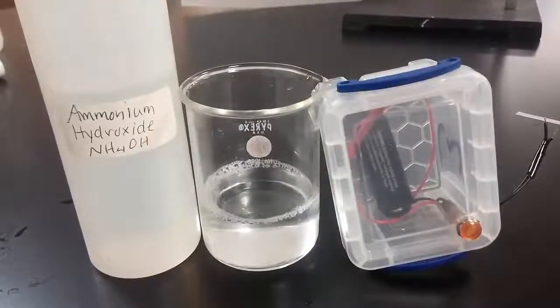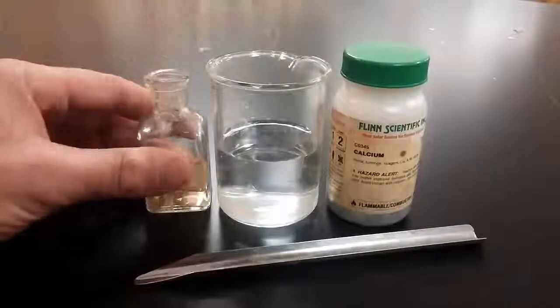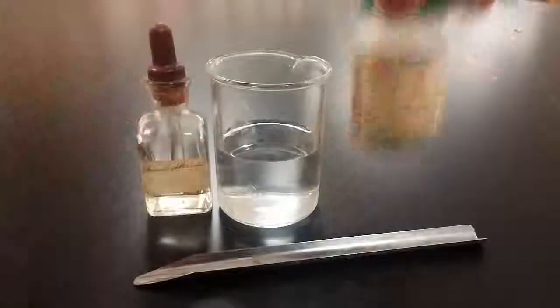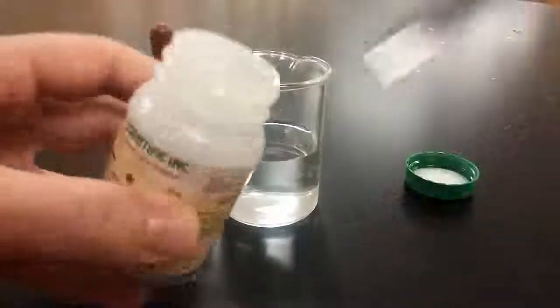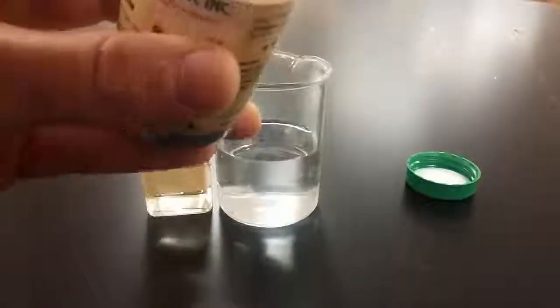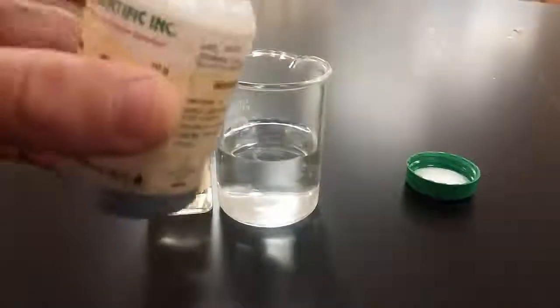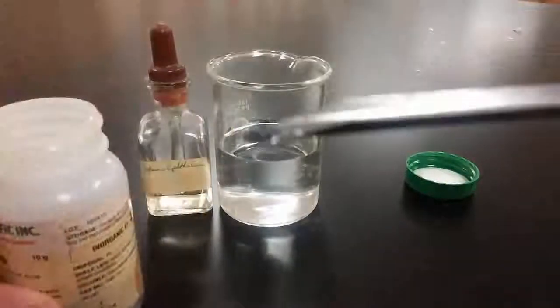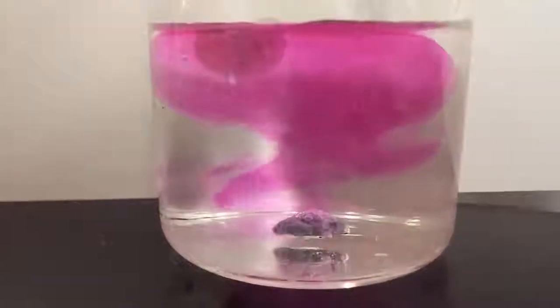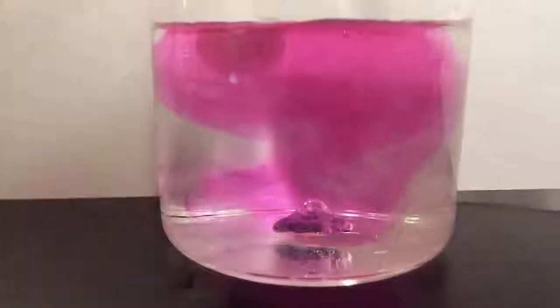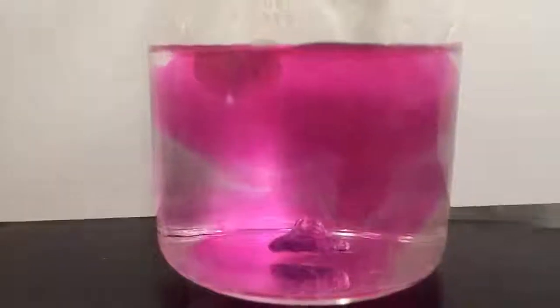Another cool thing about bases is you can make them by adding one of the group 1 or group 2 metals to water. So I added some phenolphthalein so you can see that the color changes when I add this piece of calcium to water. So the calcium gets added to the water, reacts with the water, and it's going to produce hydrogen gas and calcium hydroxide. So you can see the bubbles forming, that's hydrogen gas, and the pink is from the phenolphthalein because the solution is turning basic.